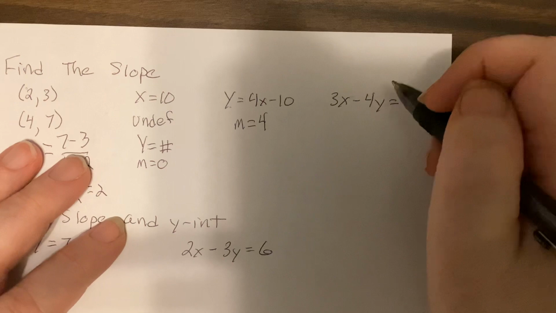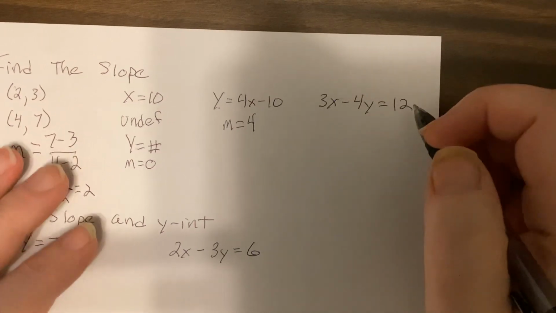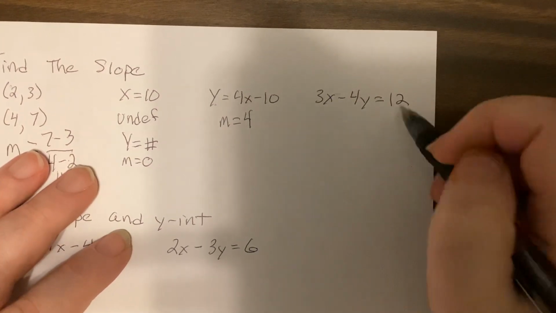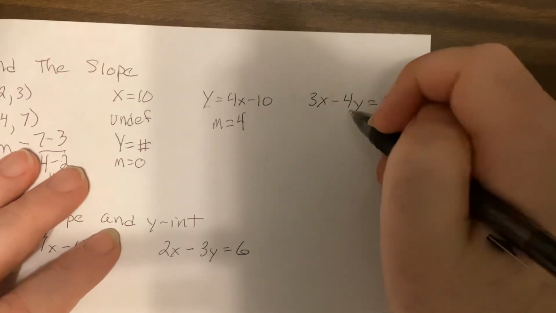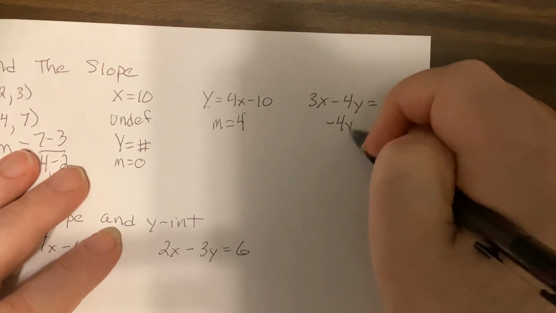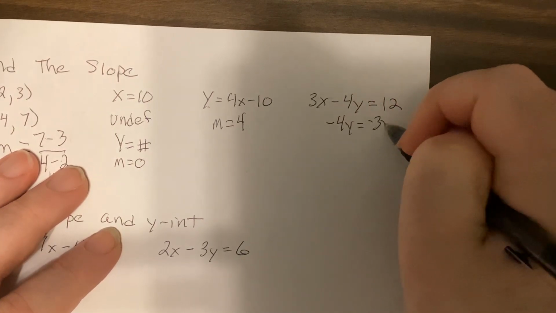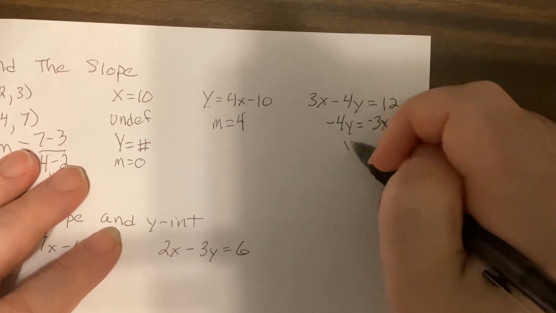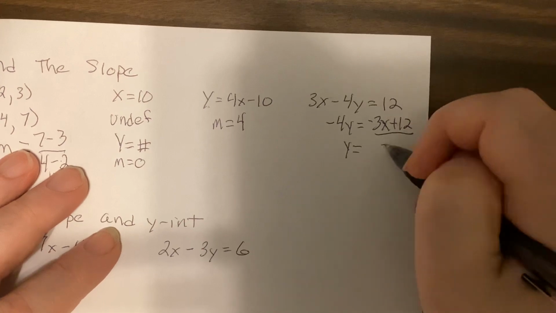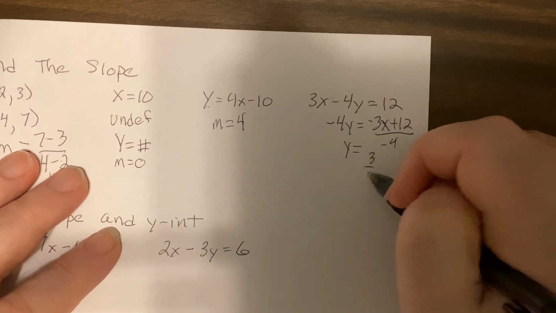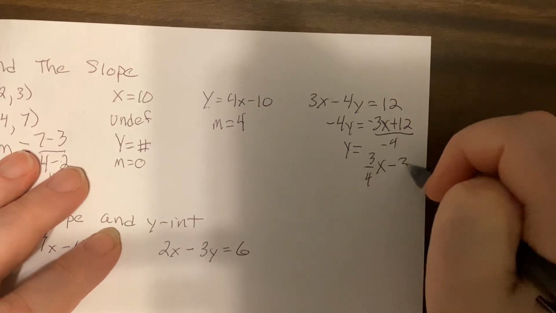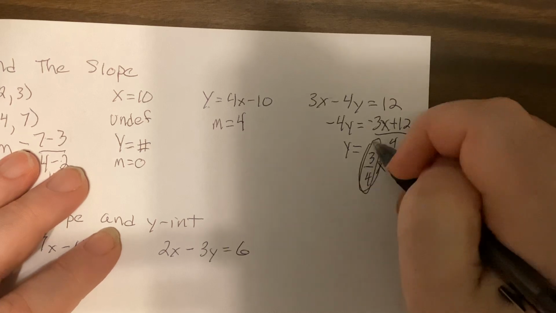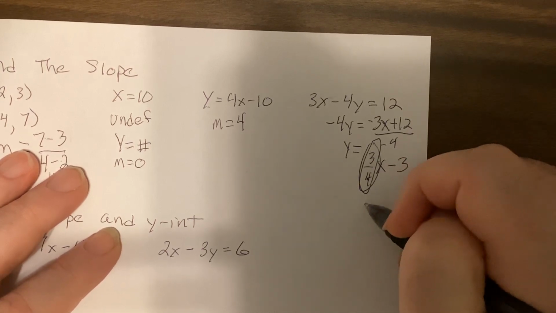And for this one, now there's different ways to do it. You could find ordered pairs, that's fine, or you could solve it for y. So subtract 3x, and then divide by -4. So that would be 3/4 x minus 3. That is your slope.